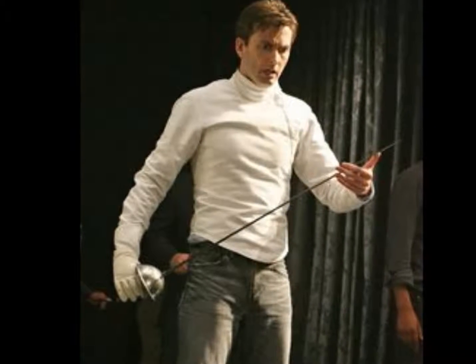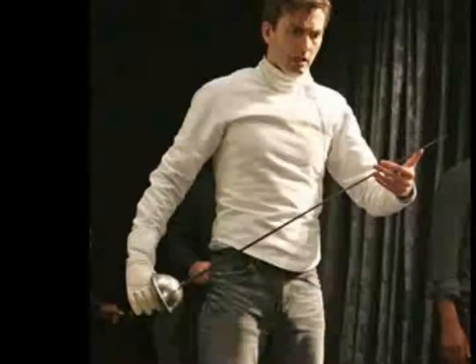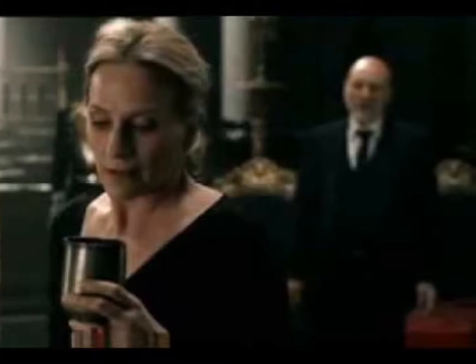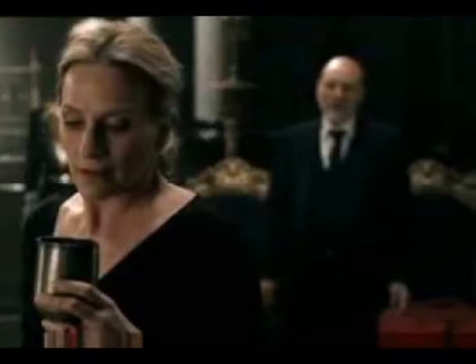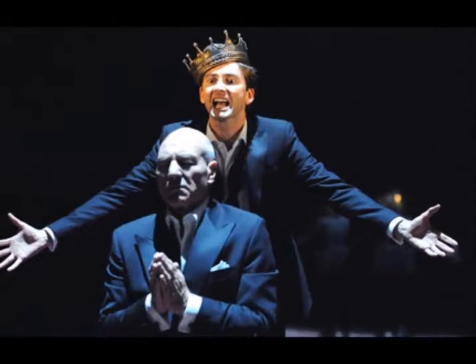Well, they have the duel. They both get hit with a poison sword, and Hamlet begins to find out. However, he doesn't find out before his mom ends up drinking the wine, which ends up killing her. That's when everything starts to fall apart for poor Claudius. Claudius gets killed by Hamlet.